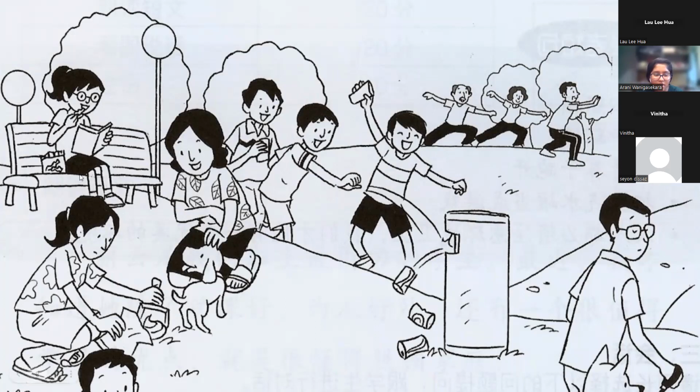Three people are exercising. Three children who are trying to toss the garbage into the bin. Awesome. There is a yoga class in the corner of the picture. Yes, very good. Some people are exercising.